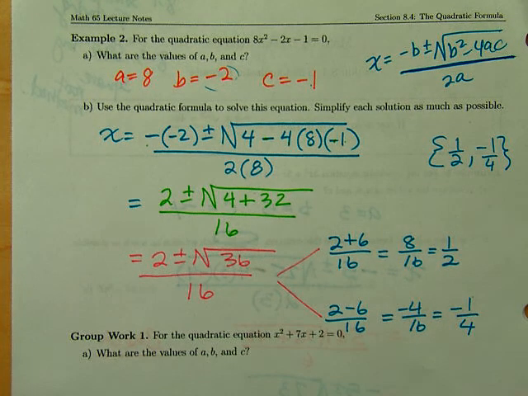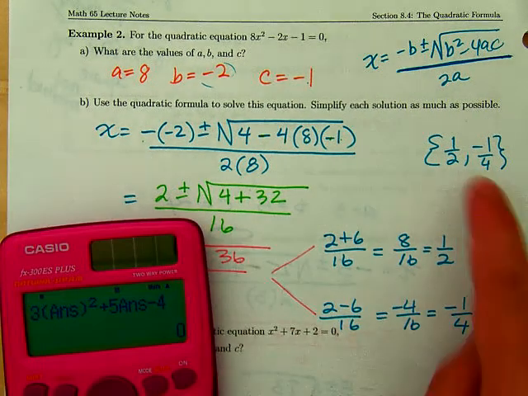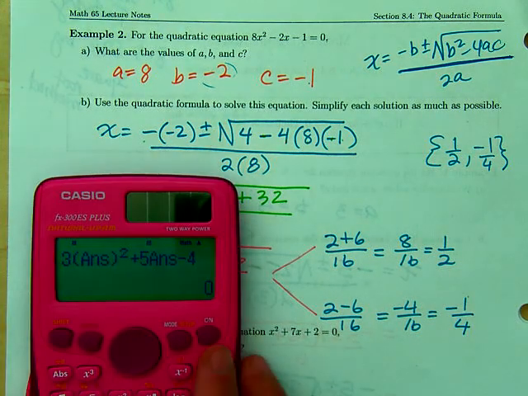Now, of course, we can plug those numbers in. These are our solutions. That's why we put them in set notation. I'm just going to show you one more time.